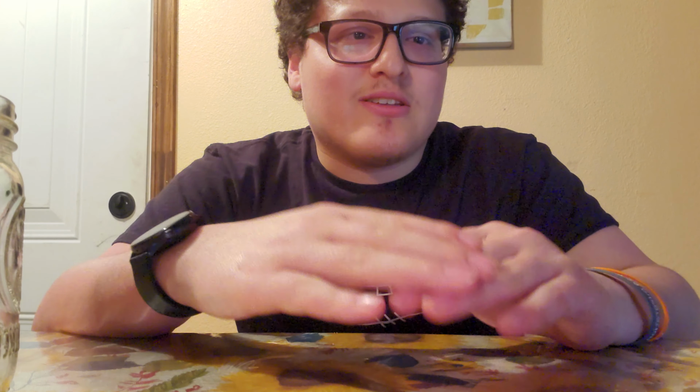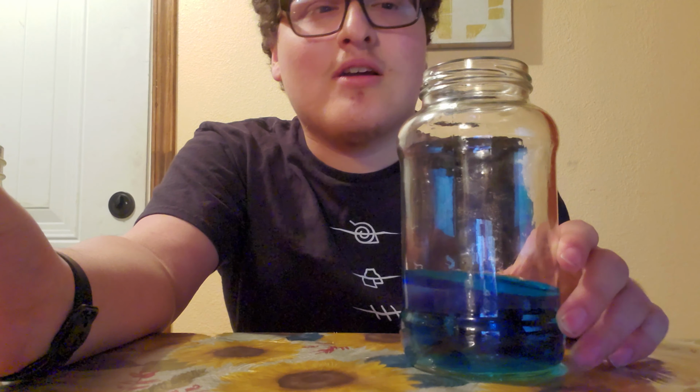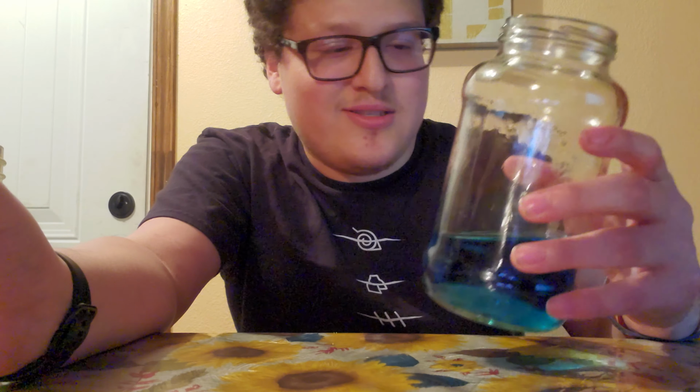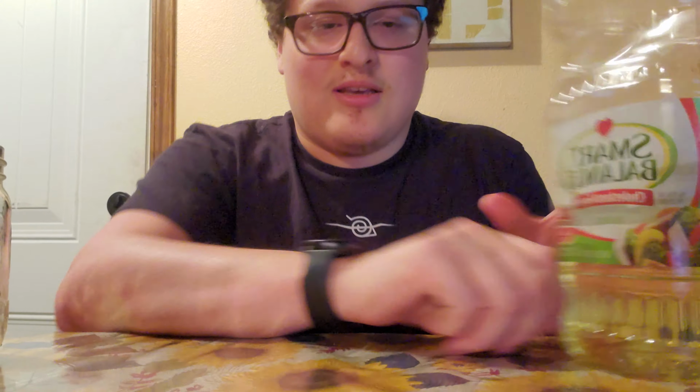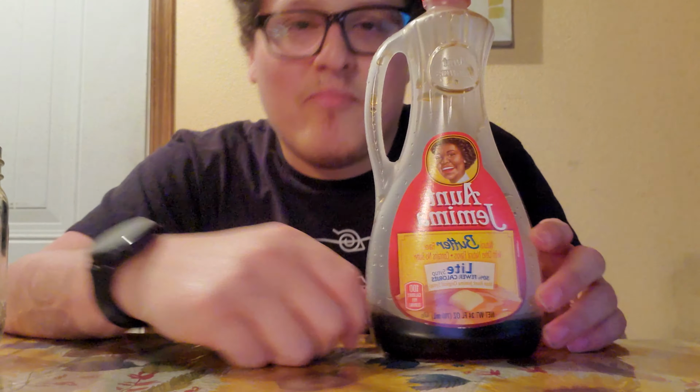So this one is gonna be pretty short and simple. I'm gonna be covering density and how some liquids are heavier than others. So for the materials, I have this glass jar right here that I'm going to be pouring all the different substances into. And as far as the liquids, I have some water that I used some blue food coloring on so that we can distinguish it, some cooking oil, as well as some pancake syrup.